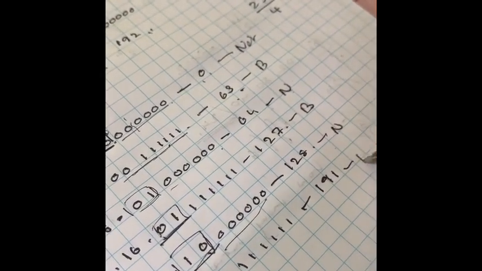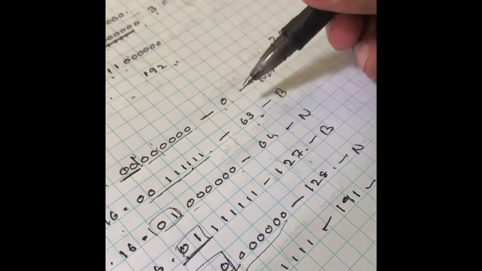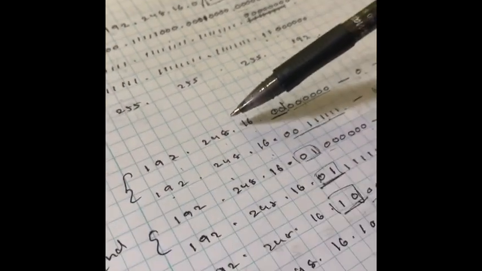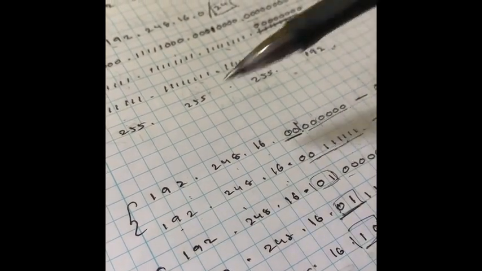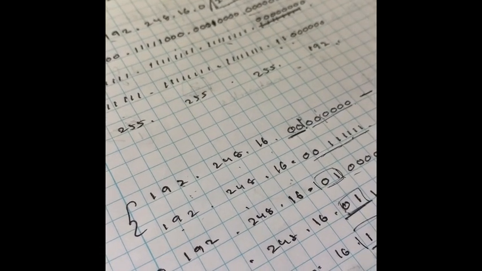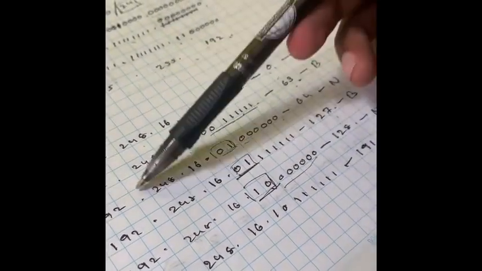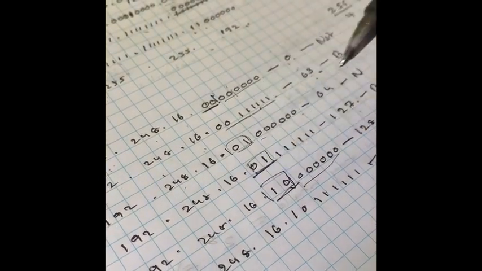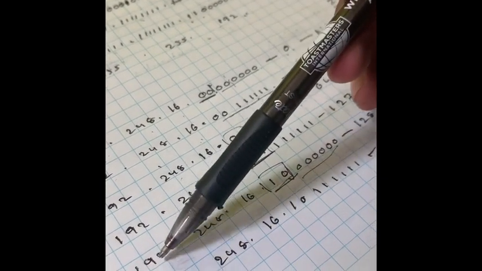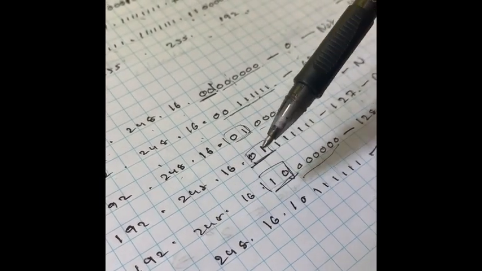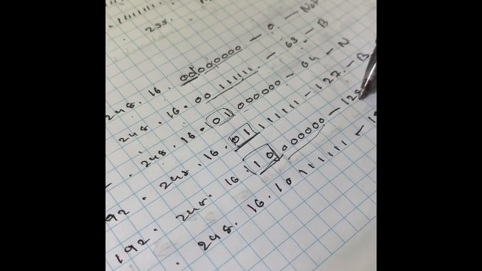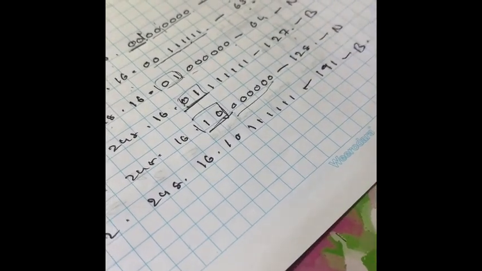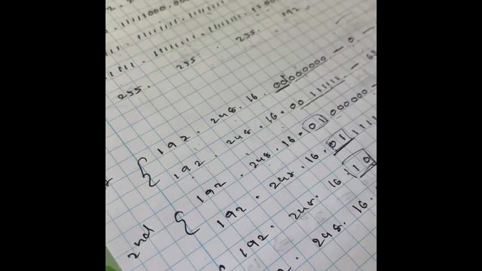So if you were to assign computers, in the first subnet you have to assign from 192.248.16.1 to 192.248.16.62, and in the second subnet 192.248.16.65 to 192.248.16.126. In the third subnet 192.248.16.129 to 192.248.16.190.